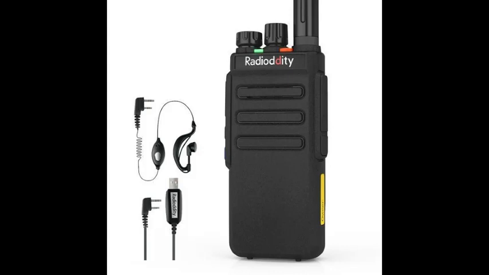Now, we did find a bug in this firmware release, because with some of the frequencies, especially on VHF, when you try to enter them, for whatever reason, the radio doesn't quite receive it correctly.